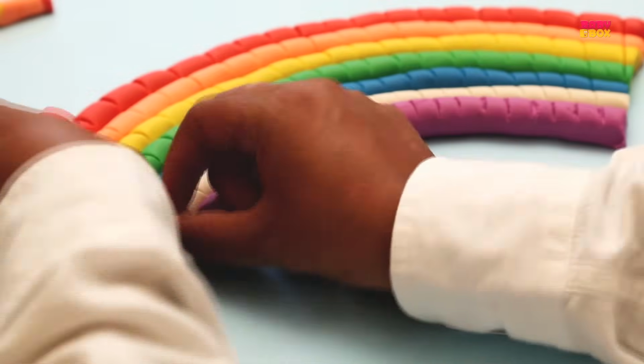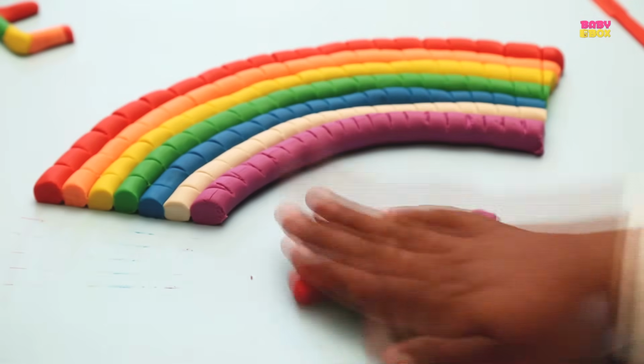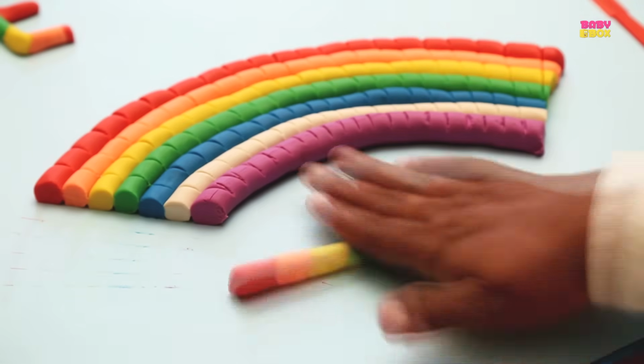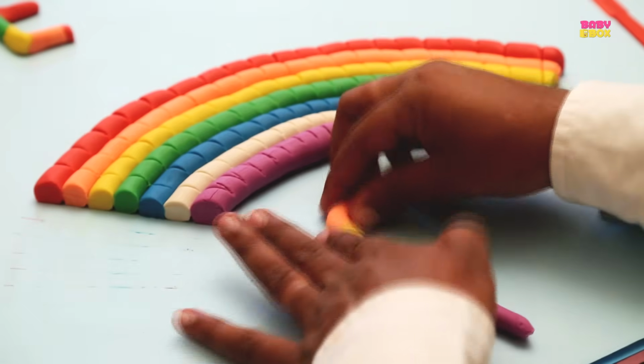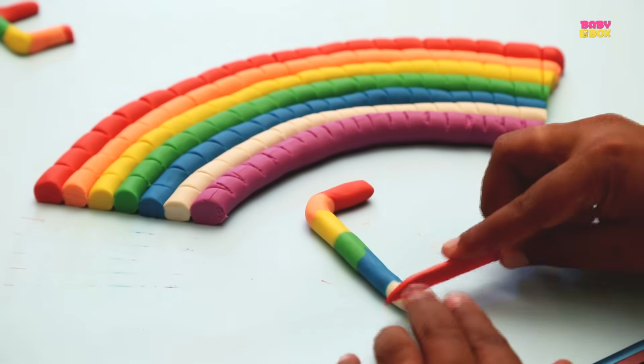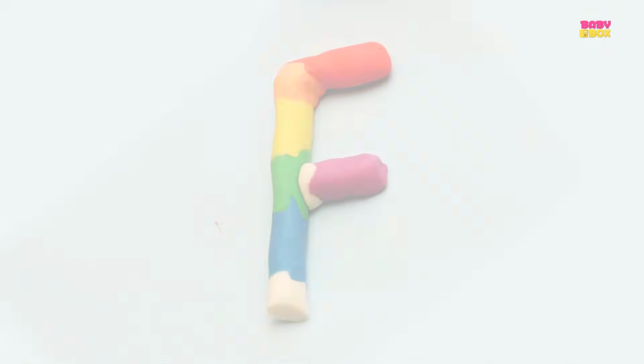Here comes the letter F. F is for father, father. F is for friend, friend. F is for finger, finger. F.